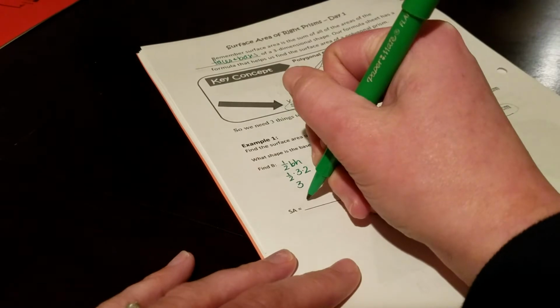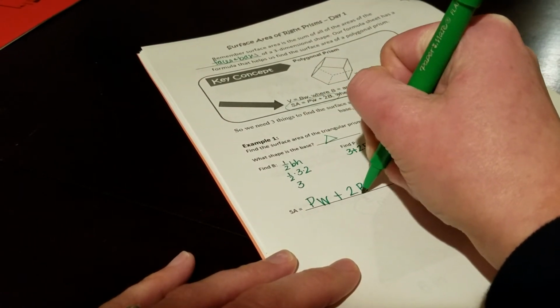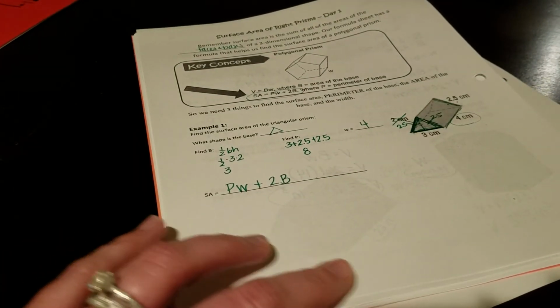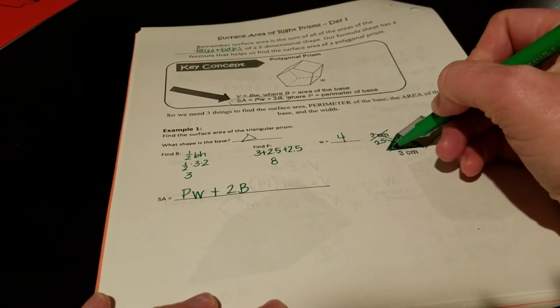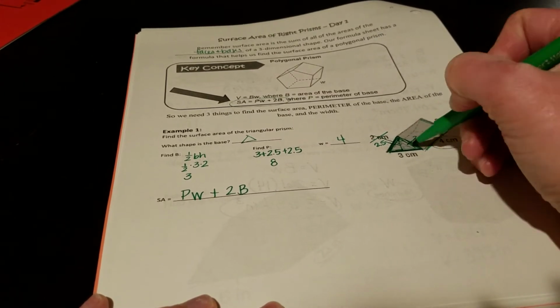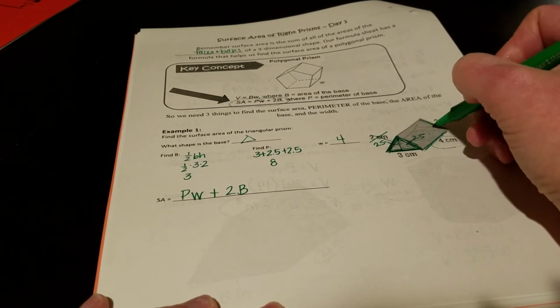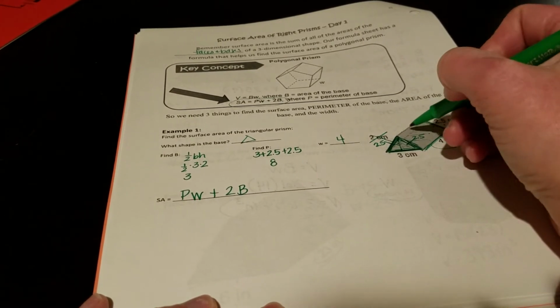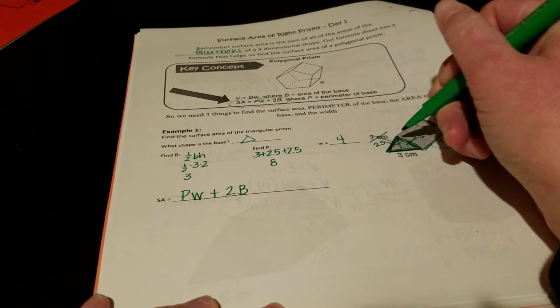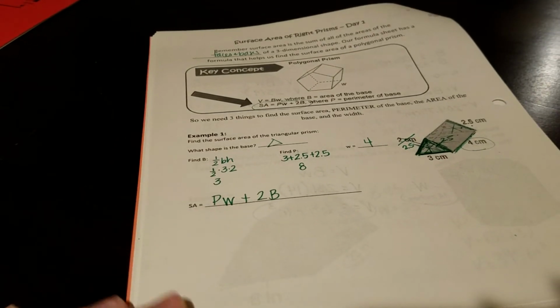So our surface area formula is capital P, lowercase w, plus 2 times capital B. It makes sense because by doing our perimeter times our w, we're essentially taking this side and multiplying it by 4, which gives us the bottom. This side, multiplying by 4, gives us this side. This side, multiplying by 4, gives us that side. And the 2B gives us the area of the base times 2, because there are 2 of them.